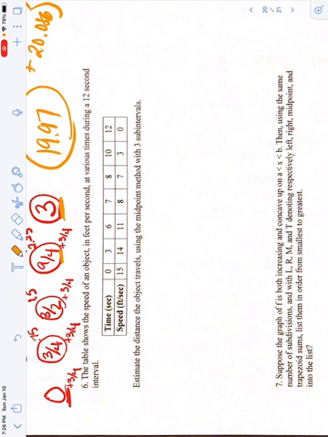All right, number 6, it says the table shows the speed of an object in feet per second at various times during a 12-second interval. Okay, various times, not necessarily equidistant. Estimate the distance using midpoint and 3 subintervals. So if I'm going from 0 to 12, so that's a width of 12, 3 subintervals. So my width should be 4, but I don't see a 0 to 4.